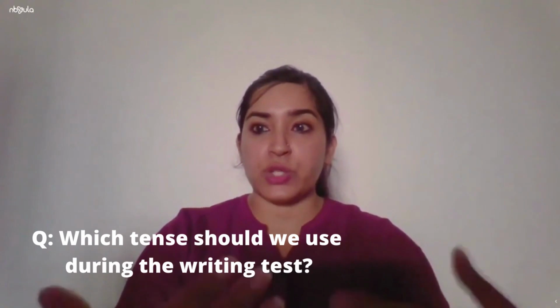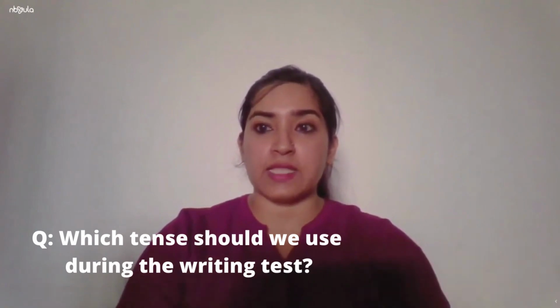Okay, so the first question that we have is, which tense should we use during the writing task? That's a good question. You can use either the past, present, or future tense. Again, it all depends on the question. Most of these questions are set in the present, but if you have an idea that's before it was like this, you can use the past tense, or maybe the future.